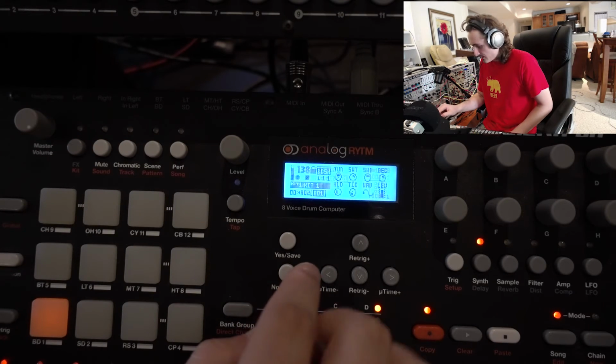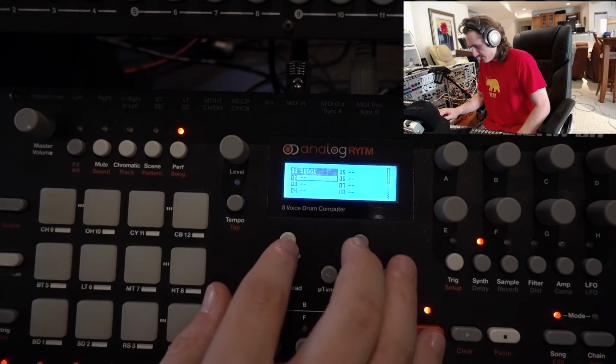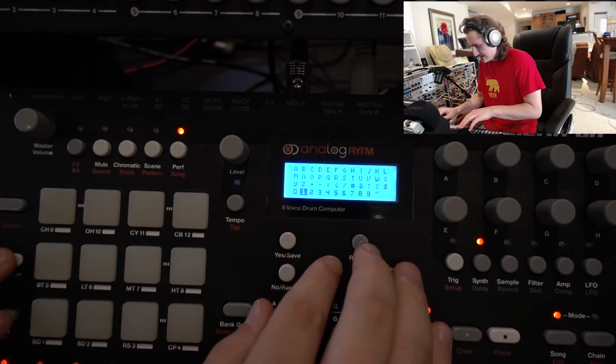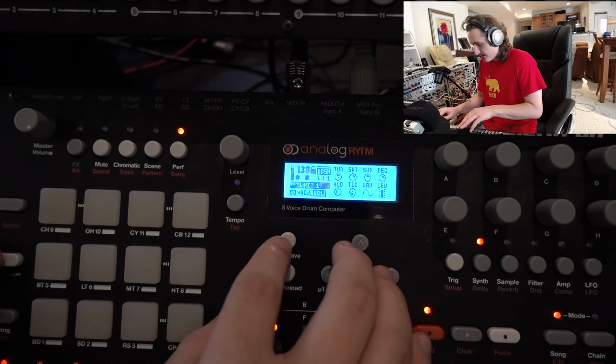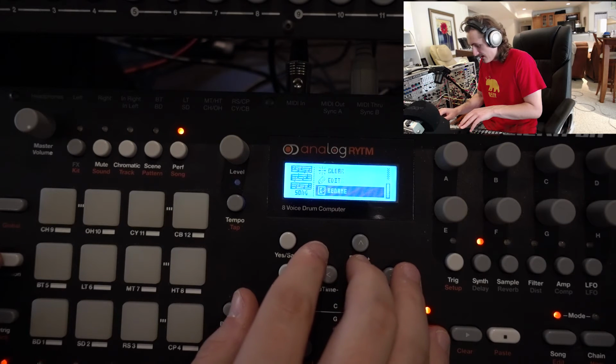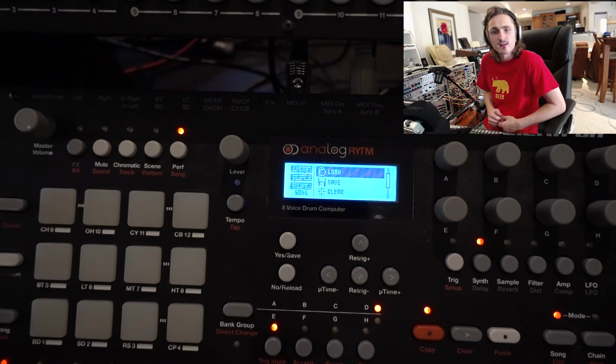Okay, but I'm sure we can save song 2. And now you can go ahead and switch between your 2 songs. This gives you plenty of options for sequencing patterns and chains of patterns and switching between them.